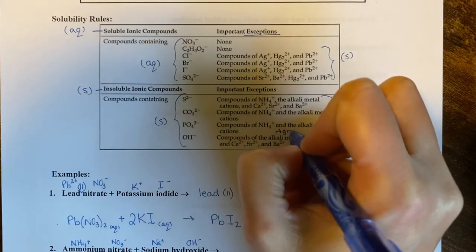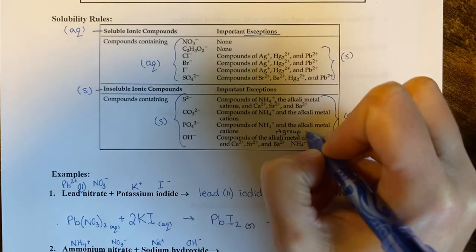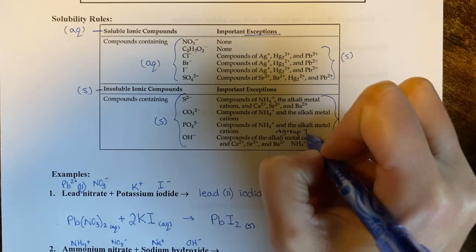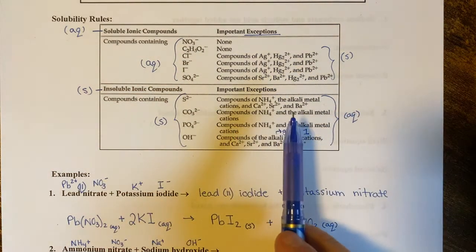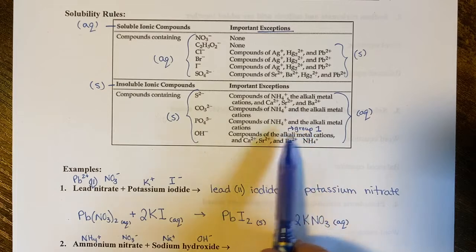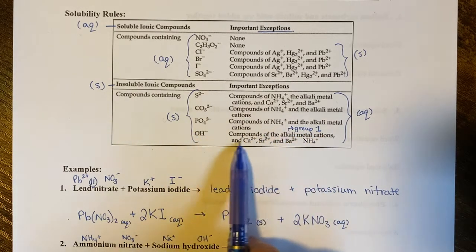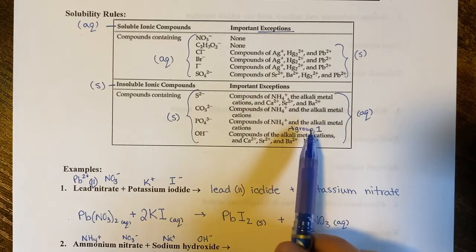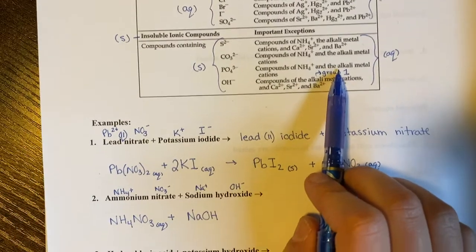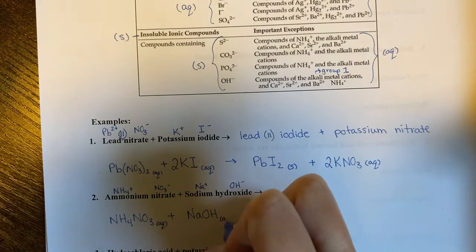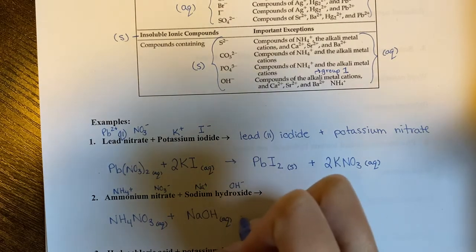So this is group 1 metals. So that's lithium, sodium, potassium, and so on, down that first column of the periodic table. It's an exception. So if hydroxide is paired up with anything on this list, it's then aqueous. Sodium is one of those exceptions. So sodium hydroxide is aqueous.